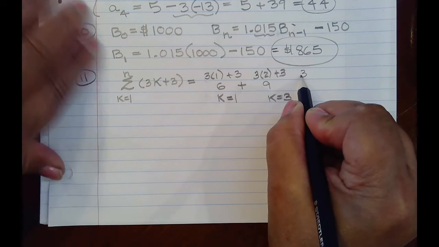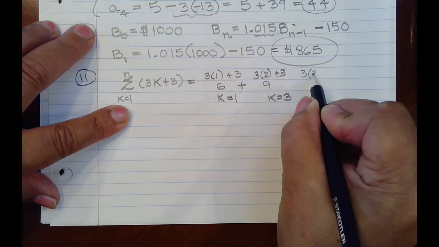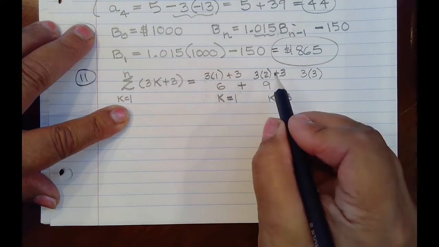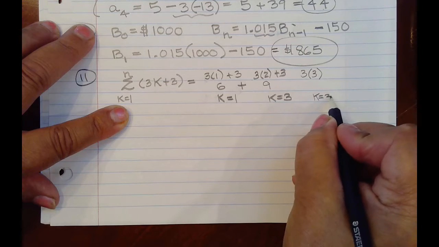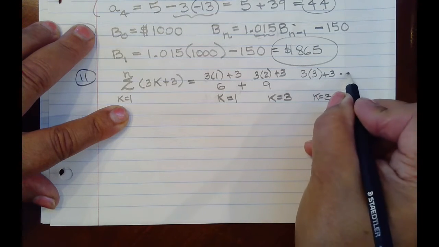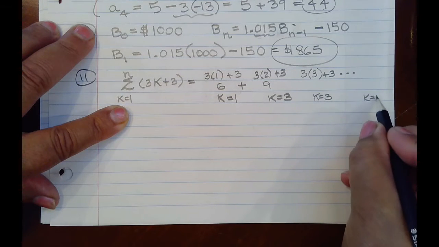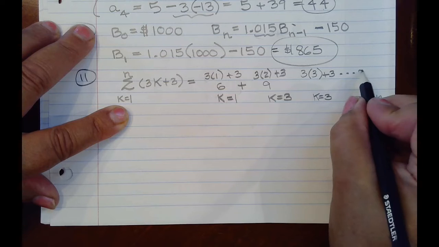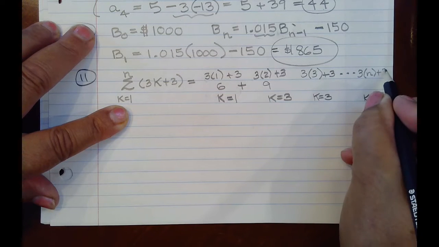Then the next time I would be letting the k value go up to 3. So here it was 1, here it was 2, here it's 3. And then adding 3 all the way to n, where I let the k value be equal to n. Then it would just be 3 times n plus 3.